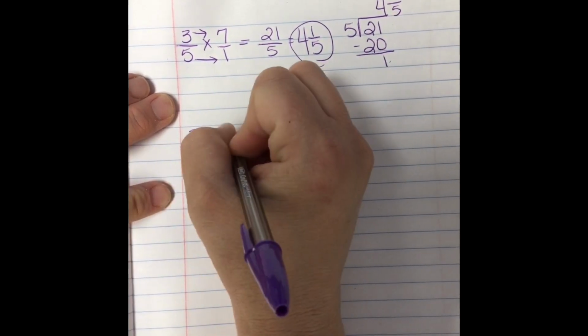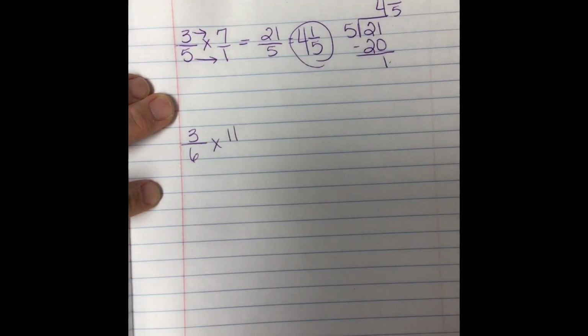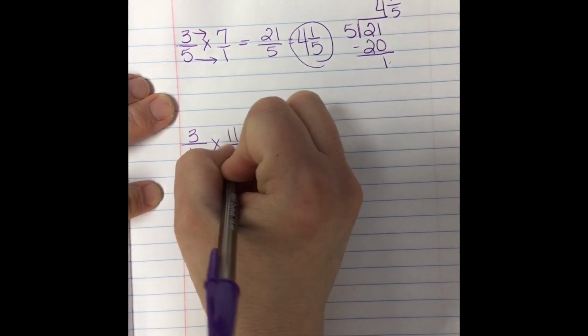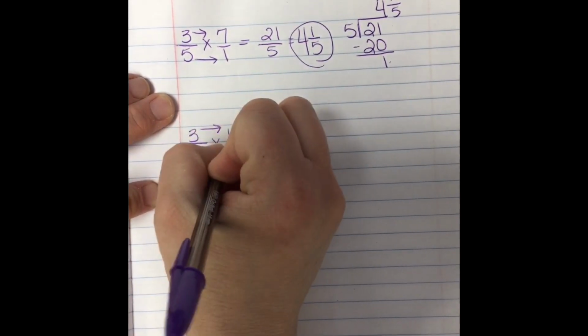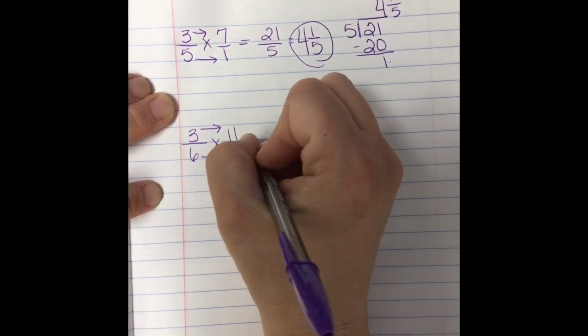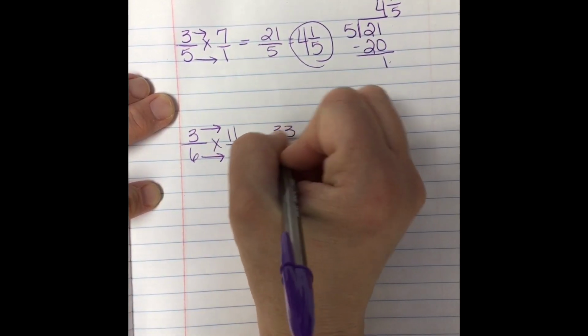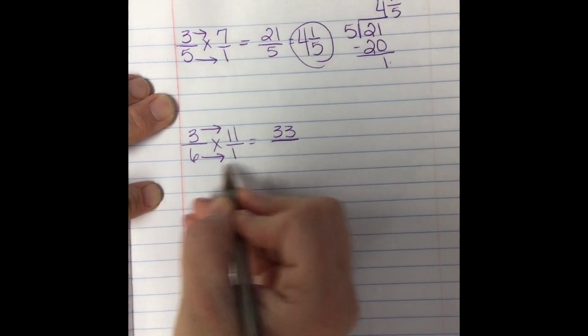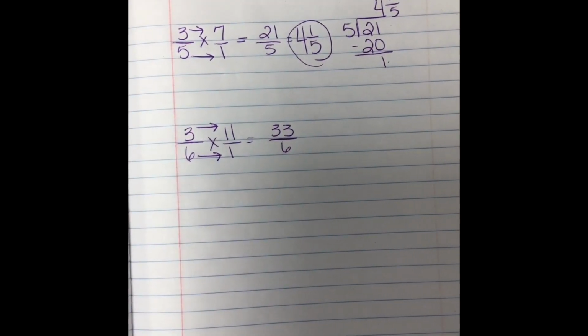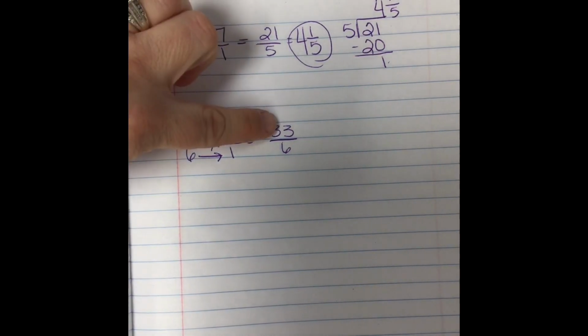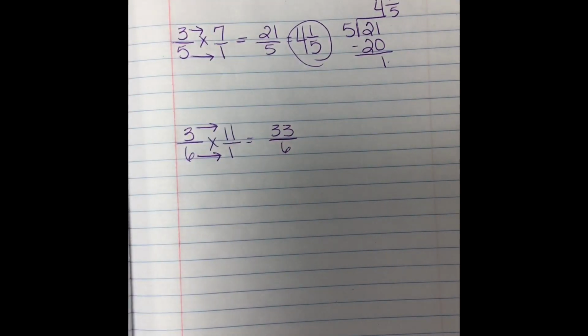3/6 times 11. 1 under the whole number. Multiply across. 3 times 11 is 33. 6 times 1 is 6. So if I was adding 3/6 plus 3/6 plus 3/6, 11 times, I would get 33 over 6.